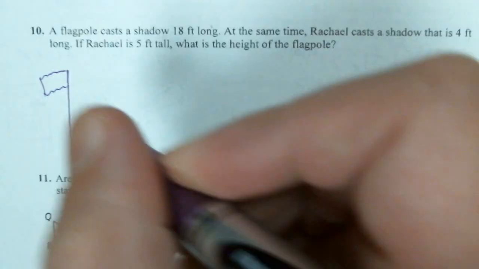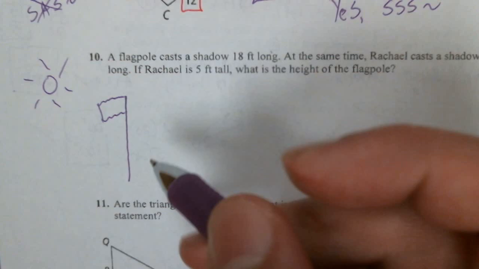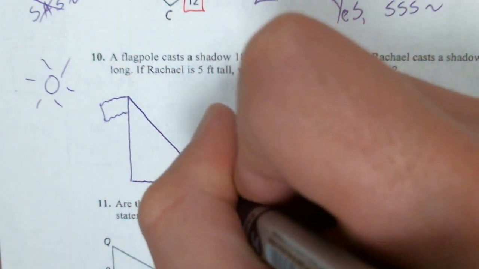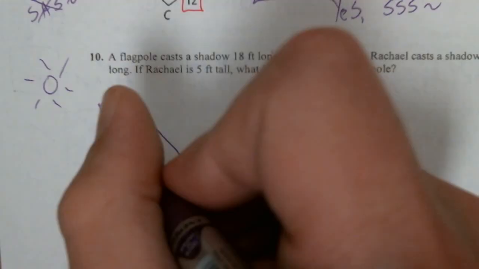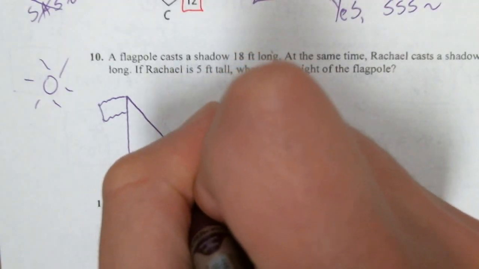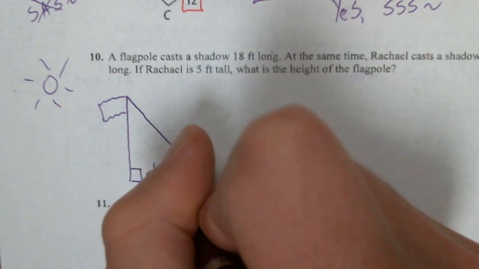Okay, so I will draw as best I can. I will draw a flagpole. Here's a flag. And here's the sun. So the sun is shining down. Whoops, you can't see that. The sun is shining down on this flagpole, and it's causing a shadow. So basically, this is forming a right triangle. The flagpole makes a right triangle with the ground, and I'm causing a shadow for the flagpole that's 18 feet long.